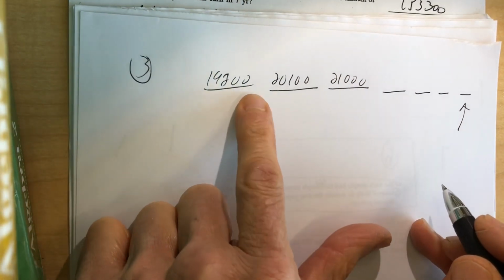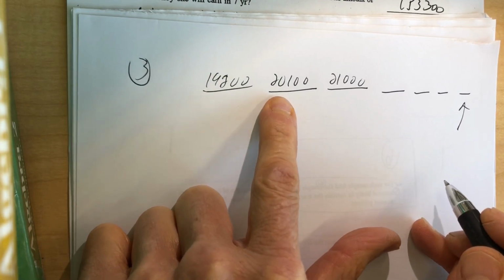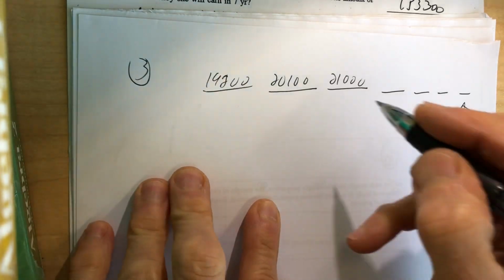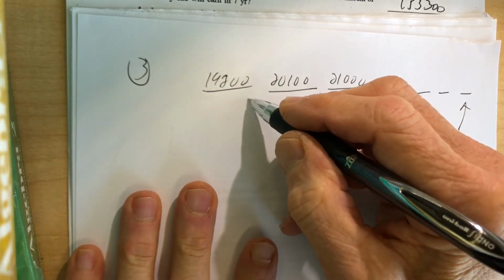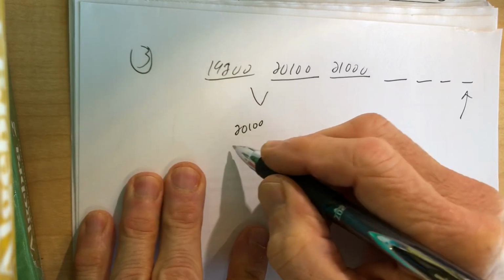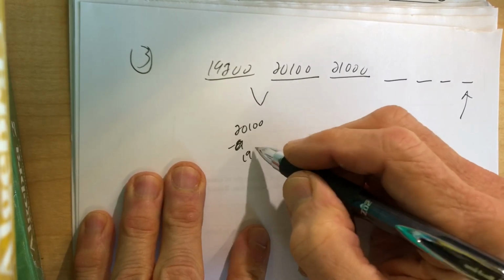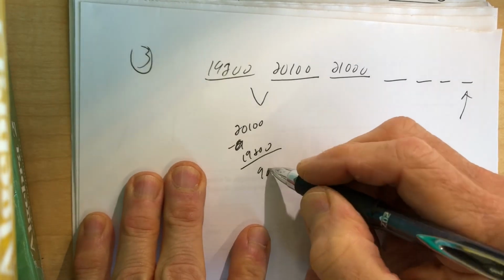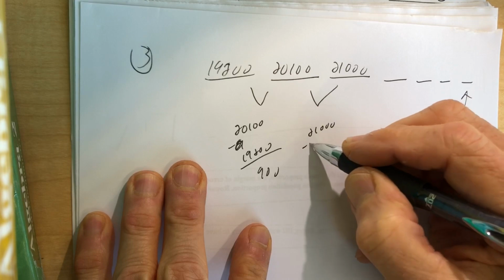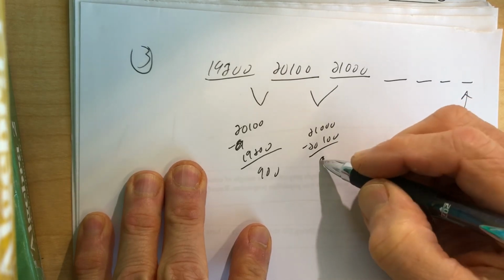When you have something like this, you need to see if it's R or D. Let's try D first. If we subtract these, you get 900. And if we subtract these two, you get 900.